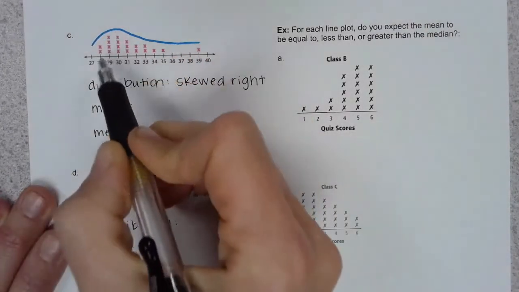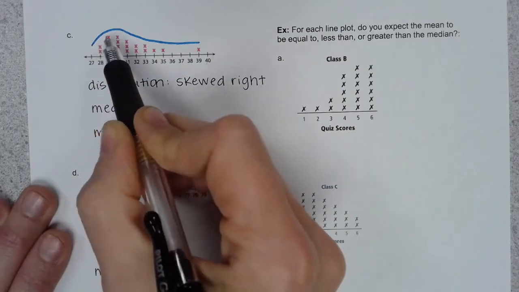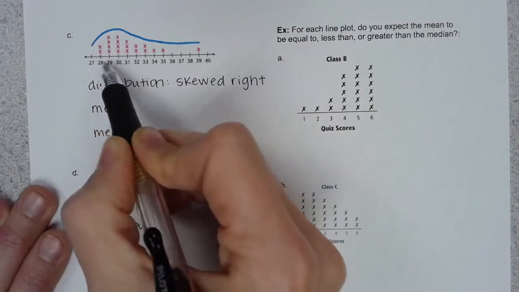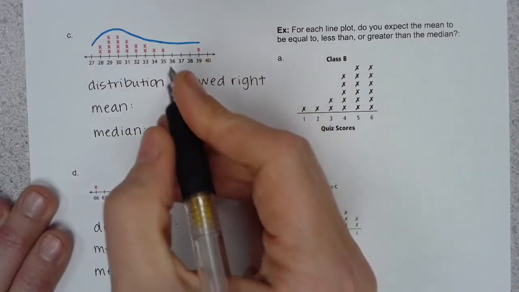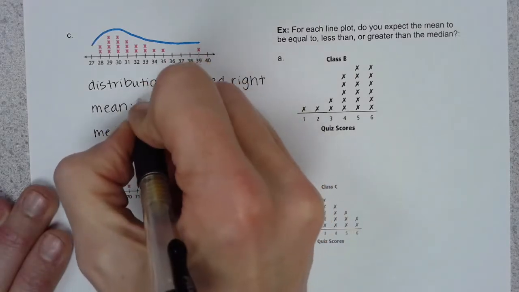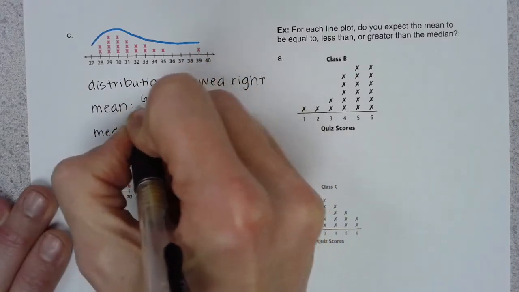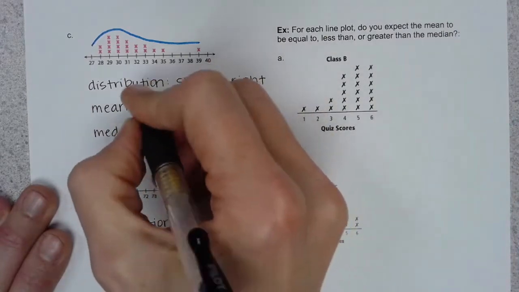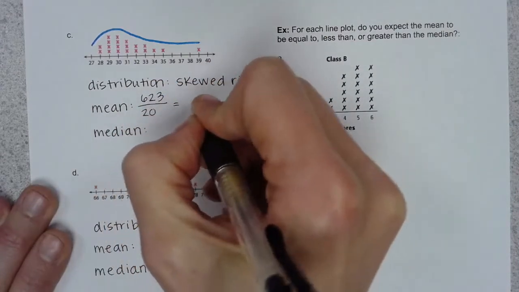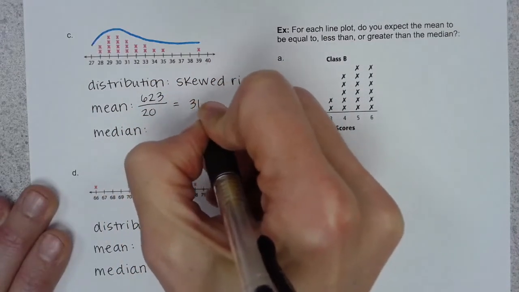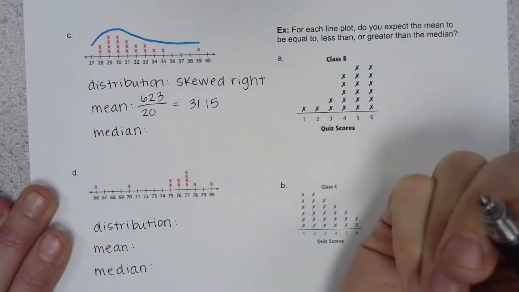And then to find the mean, we'll add up the numbers, so 28 plus 28 plus 29 plus 29 plus 29 plus 29 and so on, and divide by the total. On this one, it's going to be 623 when you add up all those numbers, divided by 20. So for this one, the mean is 31.15 if we round it to 2 decimal places.